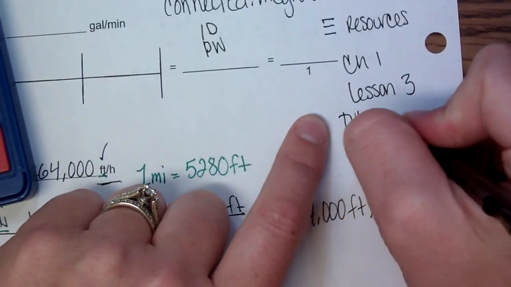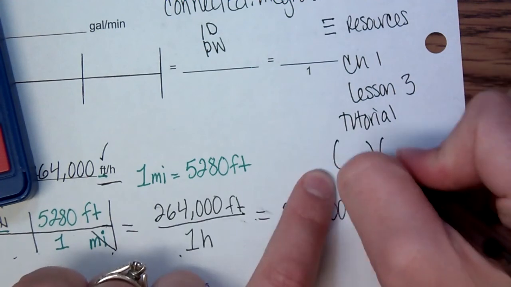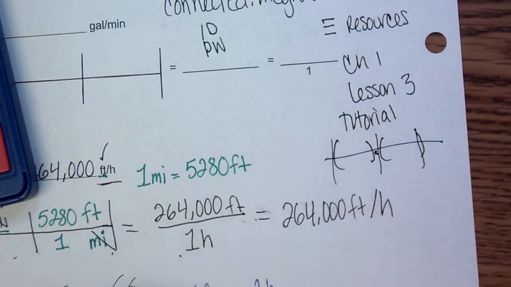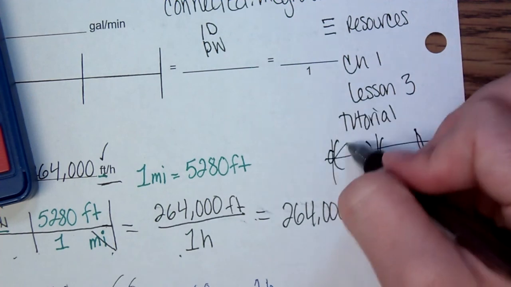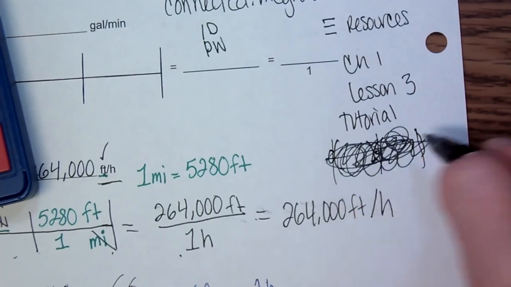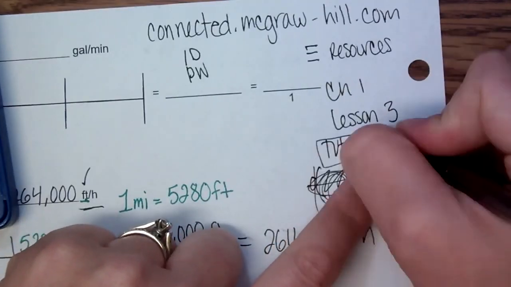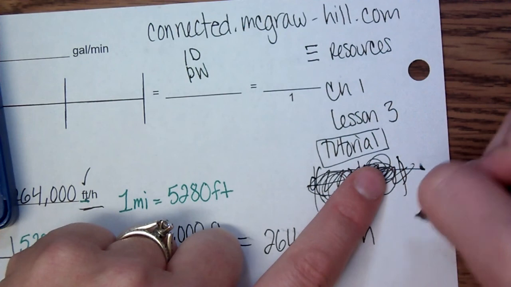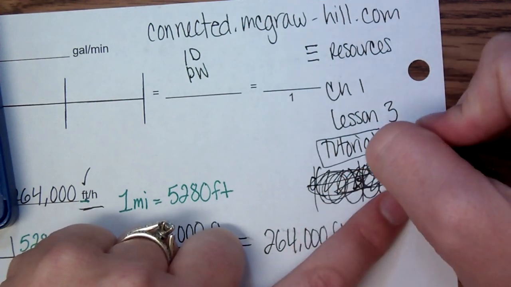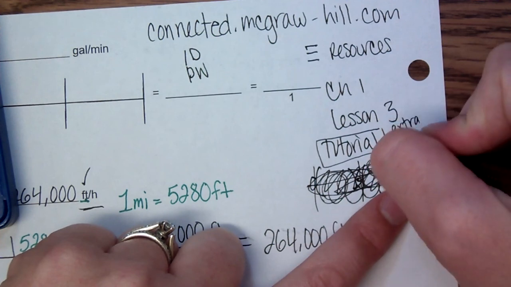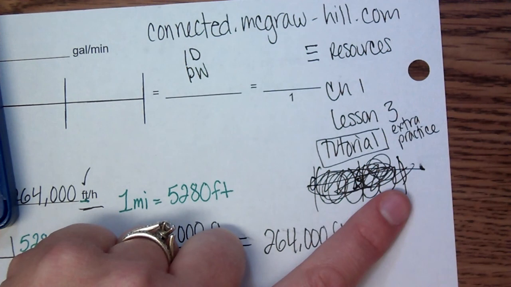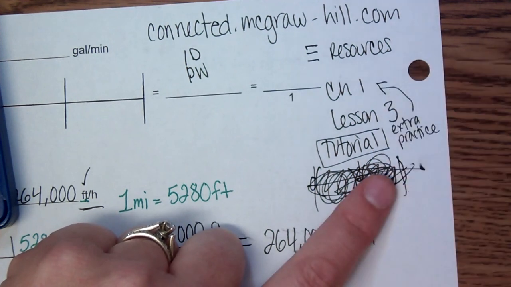Now, it's not going to use the train track methods. It's going to look a little bit more like this, but that's sort of like train tracks, isn't it? I mean, kind of the same, similar type of thing. So that tutorial is going to give you some examples of how to work these out, more examples. You also have extra practice problems in your book, because I don't ever assign all of them. There are also extra practice problems here in ConnectEd.